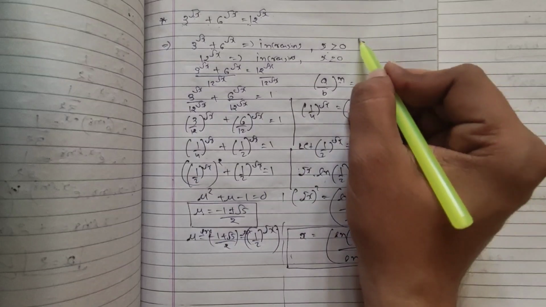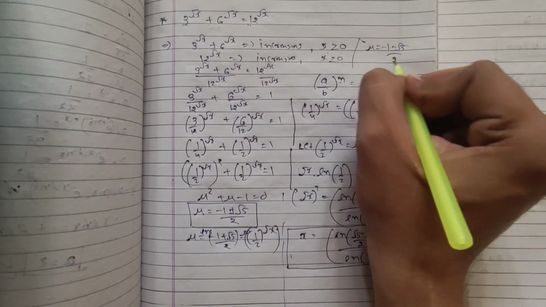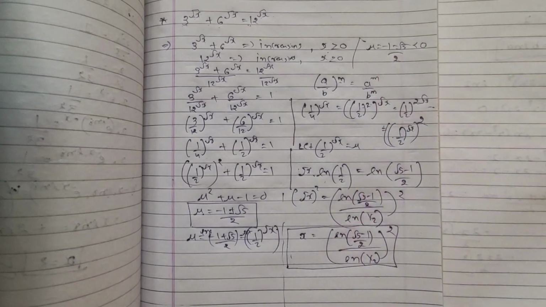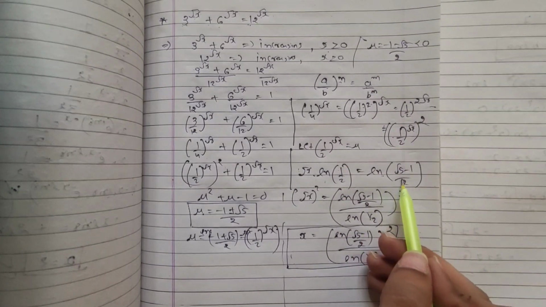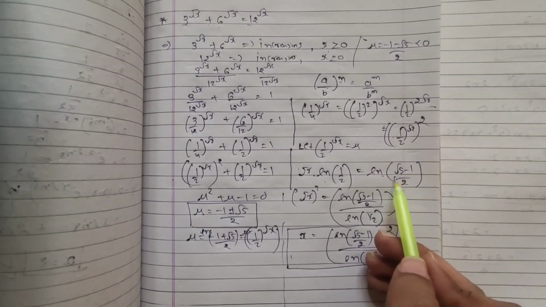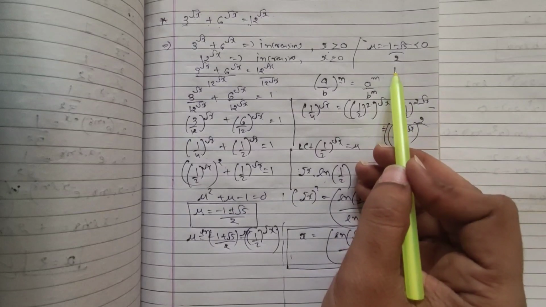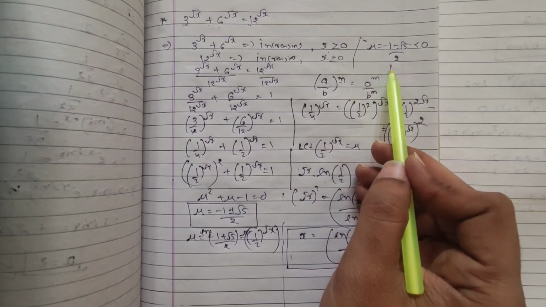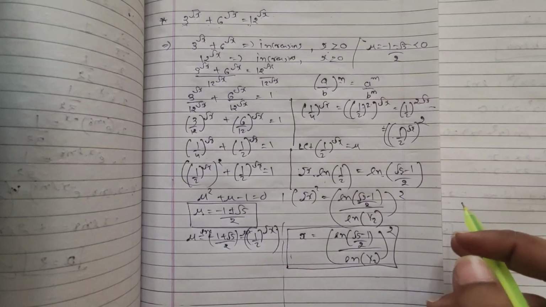Now if I take u equal to minus 1 minus root 5 divided by 2, this value is less than 0, right? And if the value is less than 0, then in logarithm it cannot exist, because a negative value inside a logarithm is not defined. So it will be undefined. We will get an answer, but the answer will not be real. We will get an imaginary answer, but we only want a real answer in this kind of question, right?